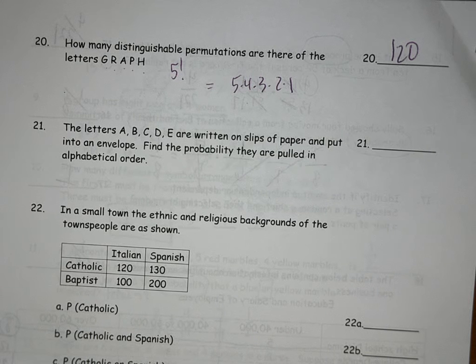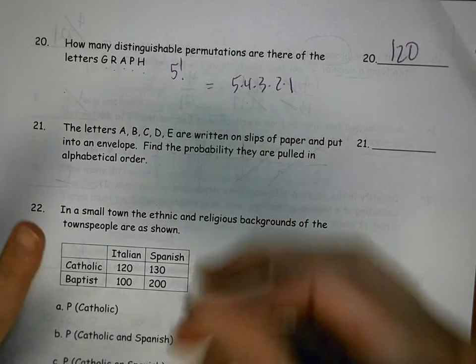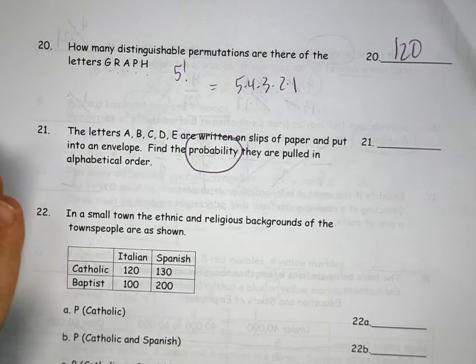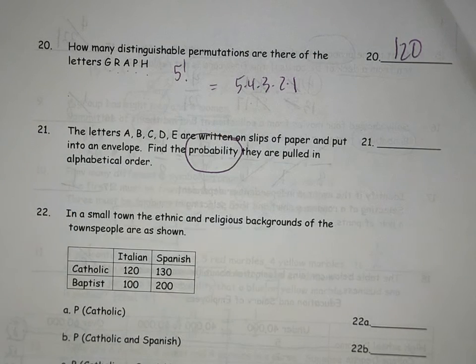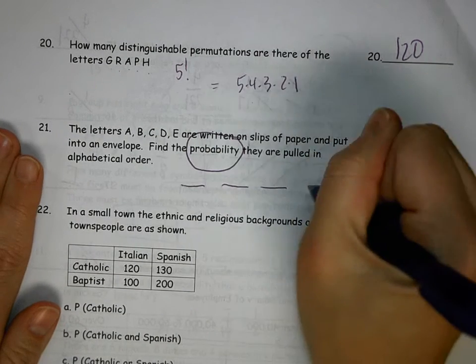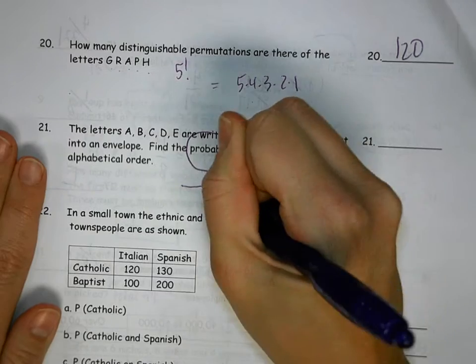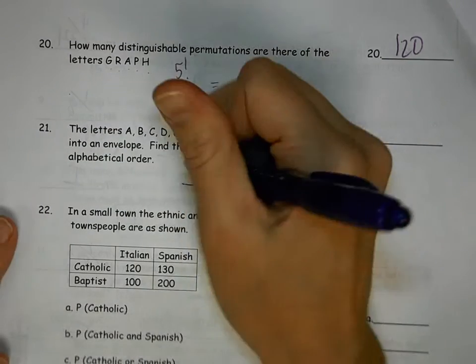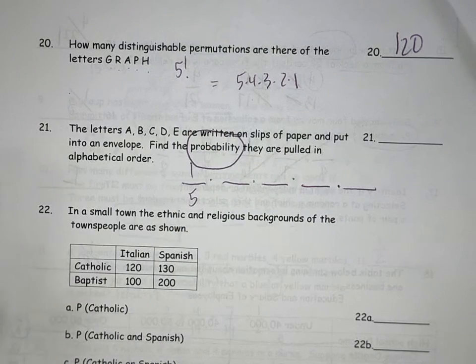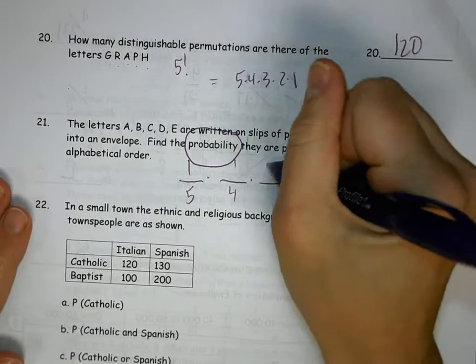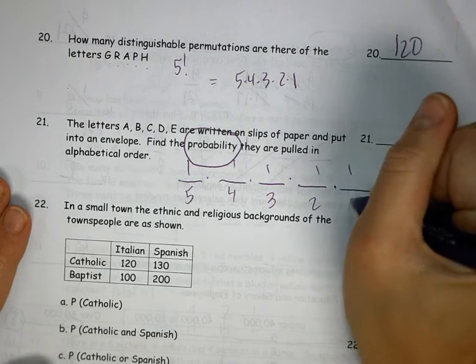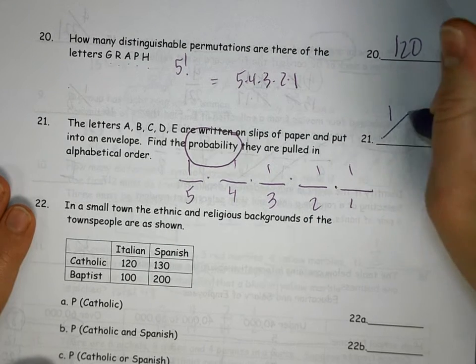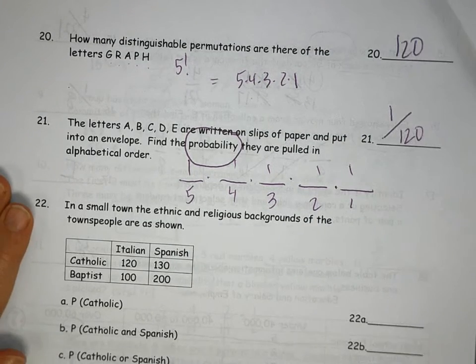21. The letters A, B, C, D, E are written on slips of paper and put into an envelope. Find the probability, which means my answer is a fraction. They're pulled in alphabetical order. So how many letters do I have? 5. 1, 2, 3, 4, 5 letters. If it's alphabetical order, A has to come first, which means you have one choice out of how many? 5. A's done now. So then you have one choice out of 4, and then 1 out of 2, and 1 out of 1. So my answer is 1 over 120.